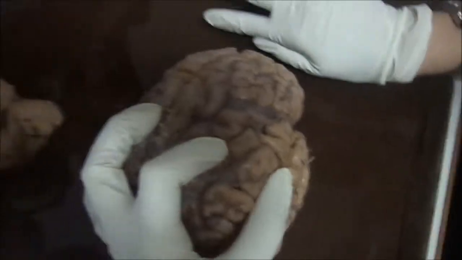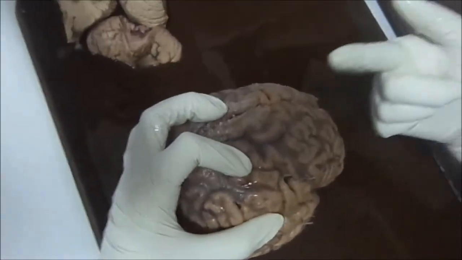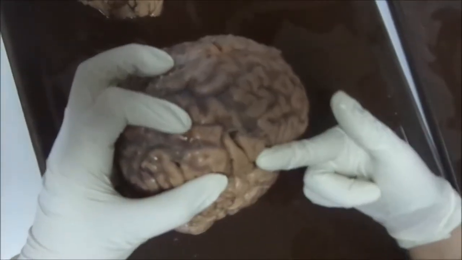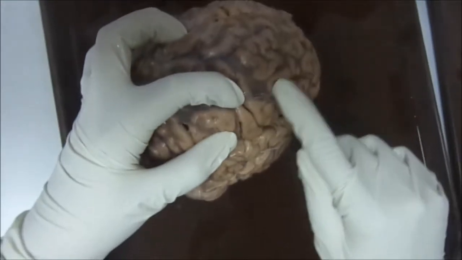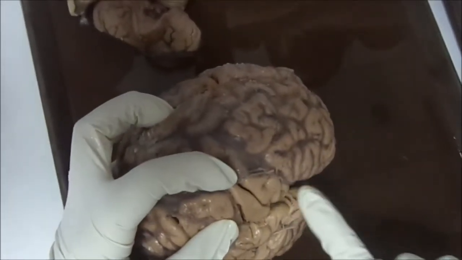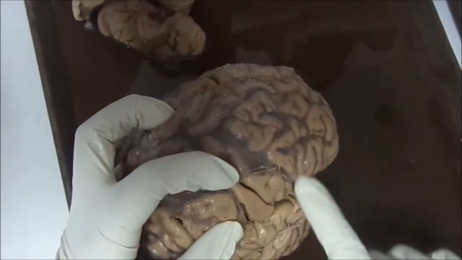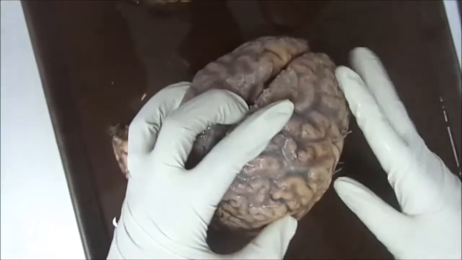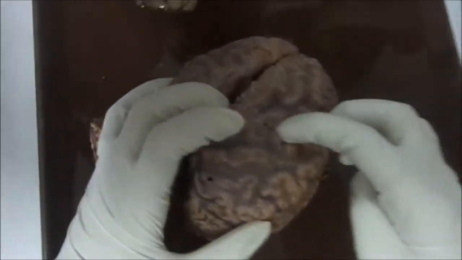So all this anterior portion is the frontal lobe. Then you will be able to identify the superior frontal, middle frontal, and the inferior frontal. Now you'll be able to see the different pars over there. So you can see the pars opercularis, then the triangularis, and the orbitalis.